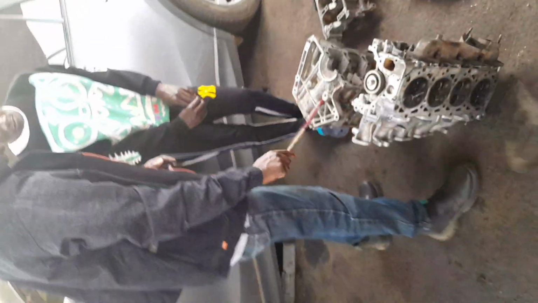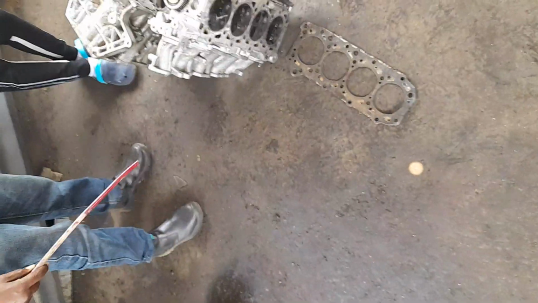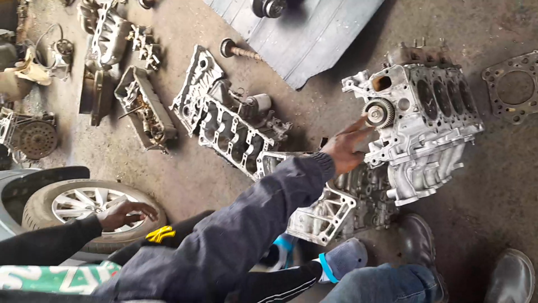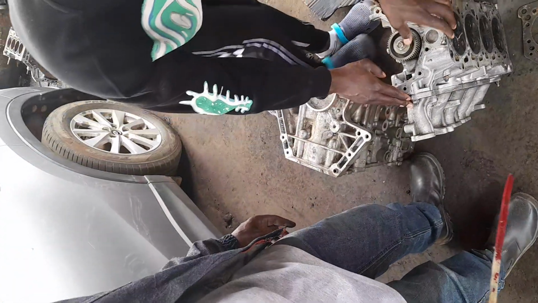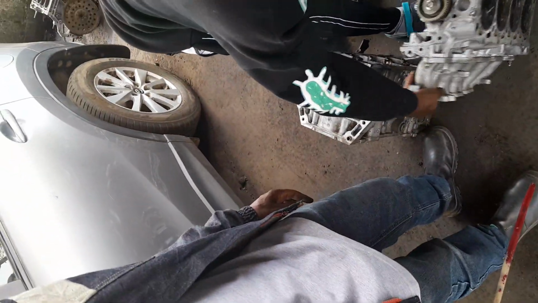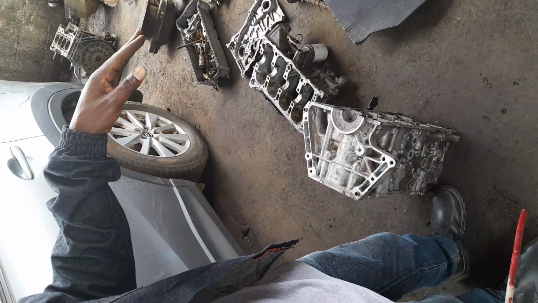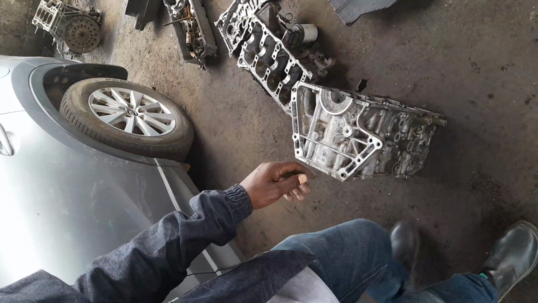Alright. Then this is the block. This is the block. Can you remove this? Which is safe? We should keep sitting on the side. Yes, that way. Okay. This is the block.